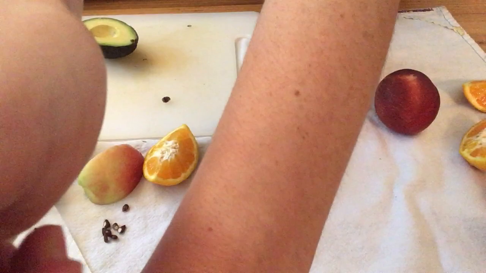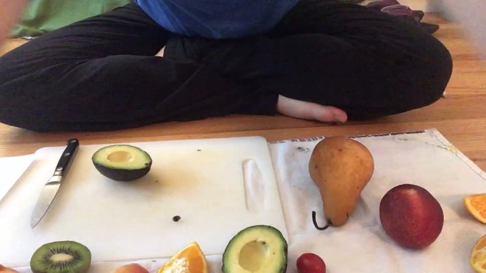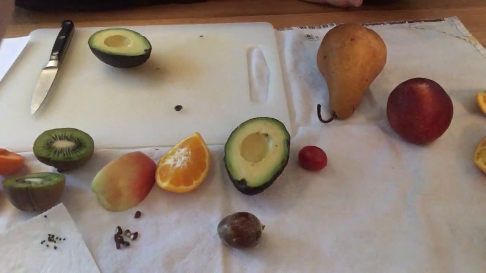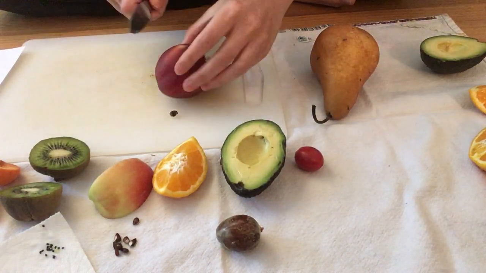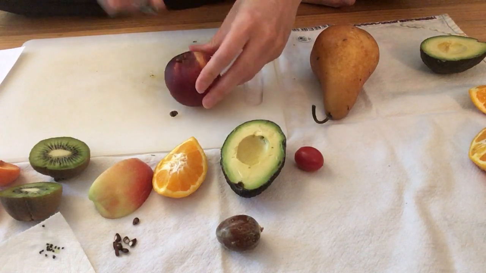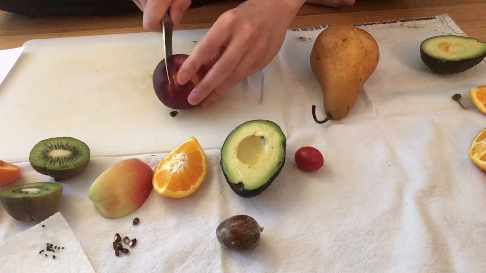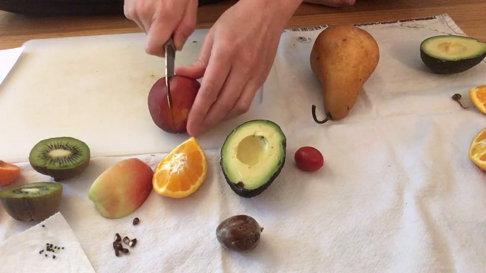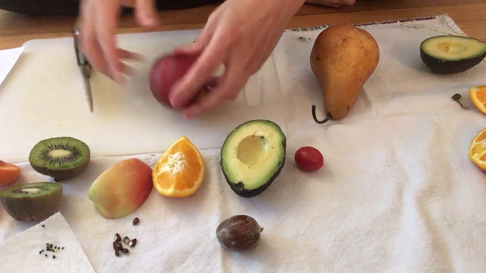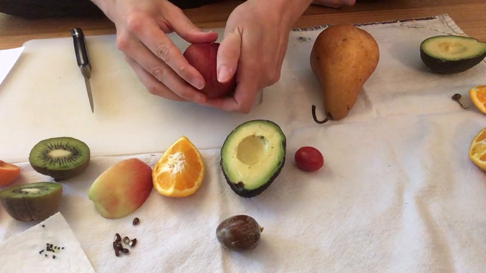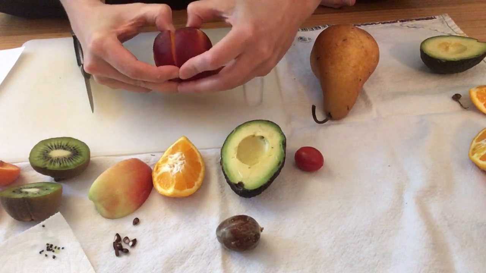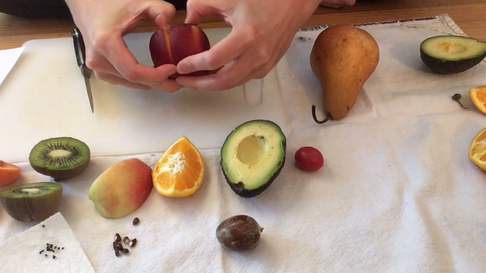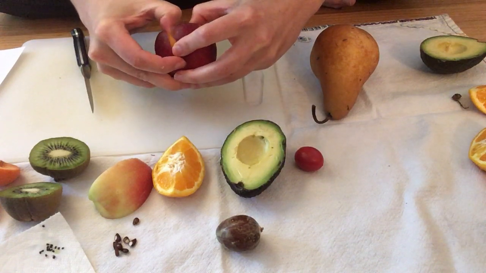All right, next we've got 3 more. Next is the nectarine. It's pretty ripe, so hopefully it slides off.